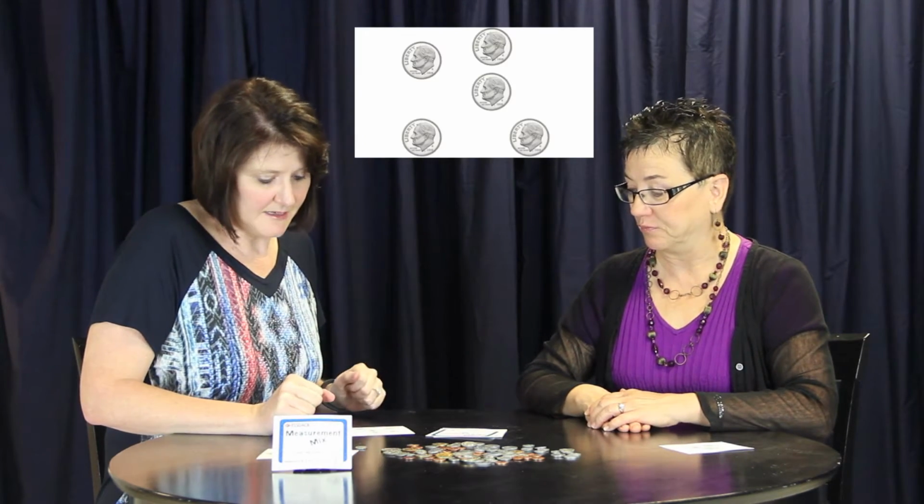And then a third way that they might use the deck is if I give Tammy this card and she figures up the value of what's on that card, then we would ask her to re-represent that amount using different coins. So what do you have? I have 50 cents with 5 dimes. So I could also use 2 quarters to make 50 cents. I could use a quarter, 2 dimes and a nickel to make 50 cents.